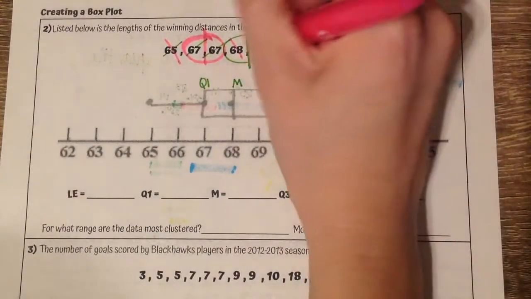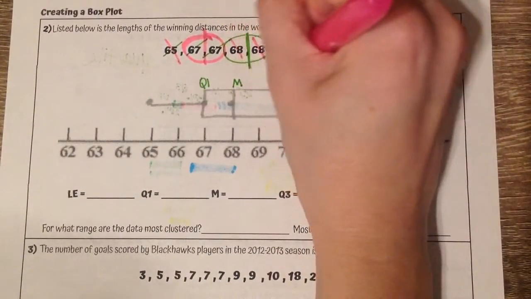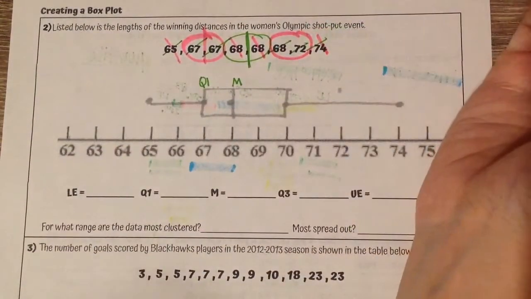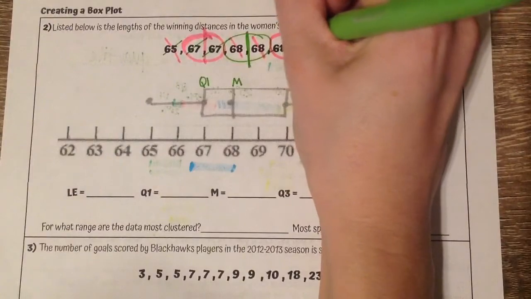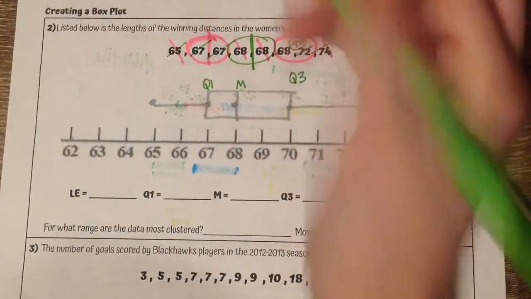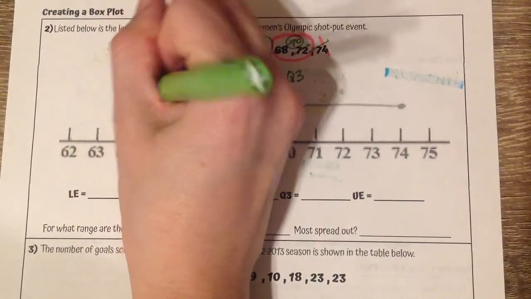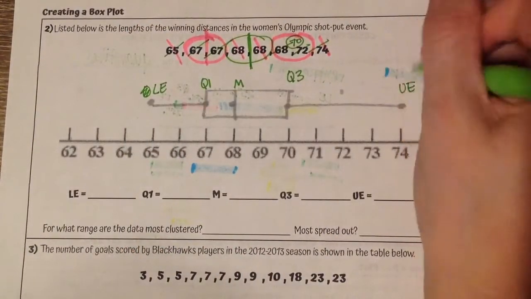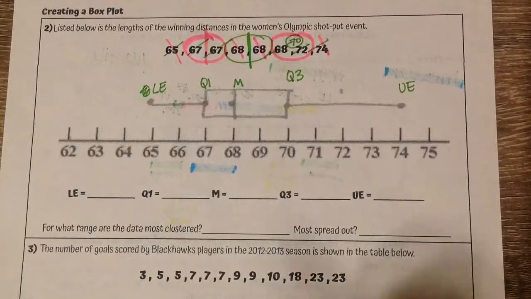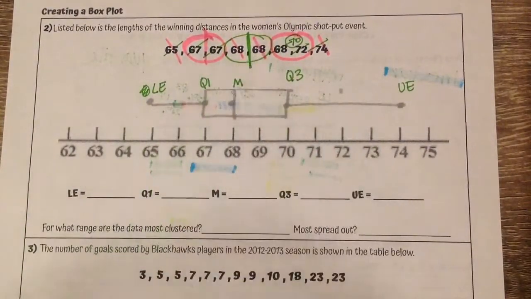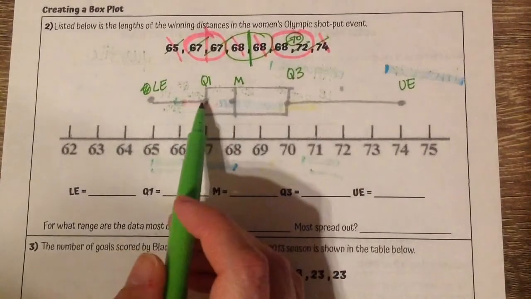Same thing on the top. We'd find our Q3, which is in the middle of 68 and 72, which is 70, which we see right here as our Q3. Our lowest number gave us our lower extreme, and the highest number of 74 gave us our upper extreme. So you don't need to do anything with these numbers. I was just showing you how we got this chart from the numbers, okay? So all we're using is the chart.